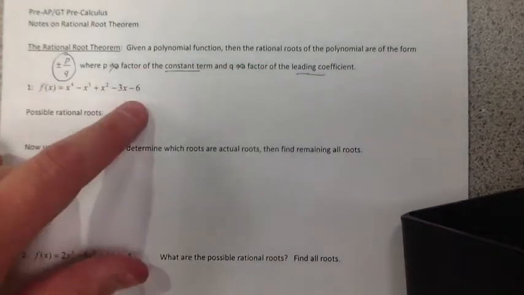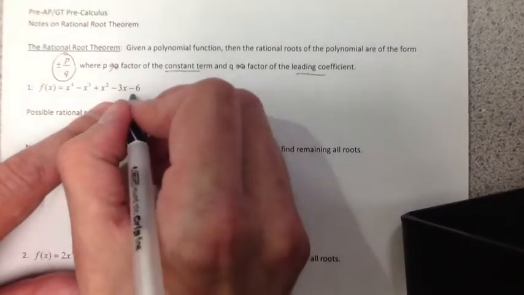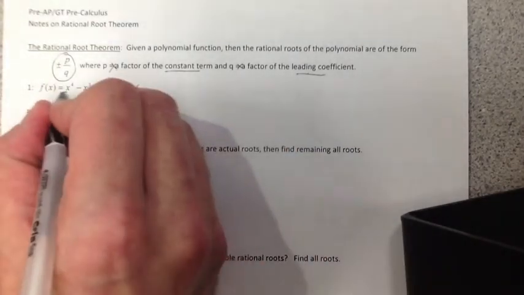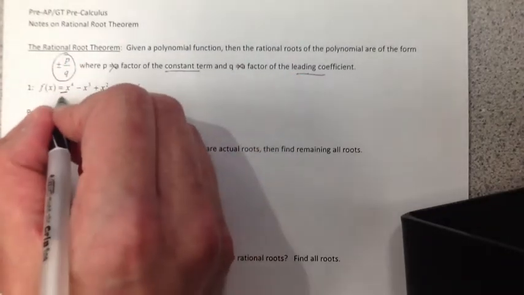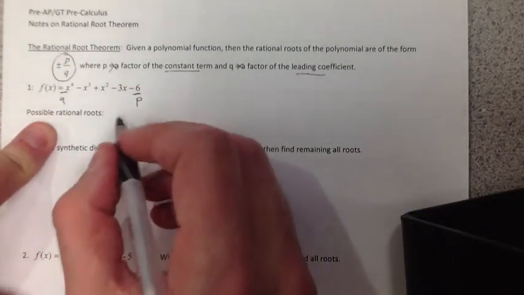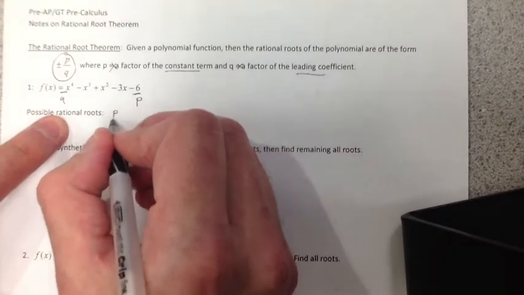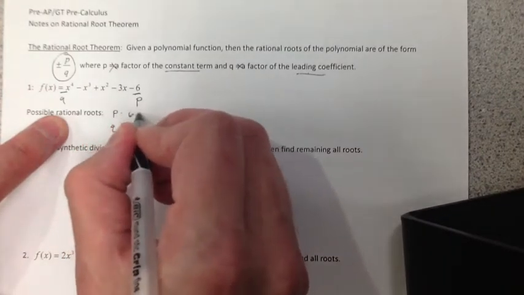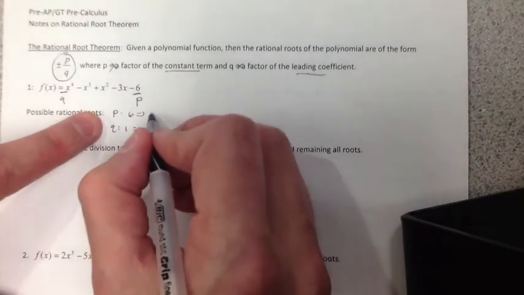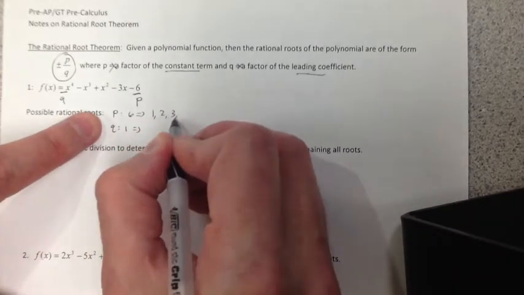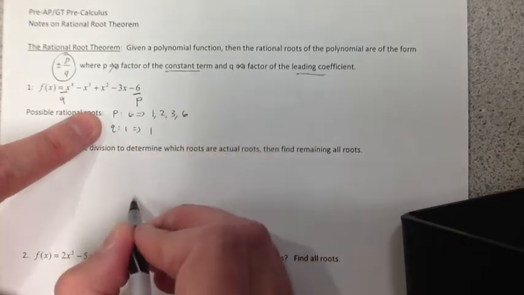Anyway, where p is the factor of the constant term, so this 6 is our p, and q is the leading coefficient, which here is a 1. So what I'm going to do is list out all the p's and q's. So p is 6, q is 1, and I list out their factors. The factors of 6 being 1, 2, 3, and 6, and q just being 1.